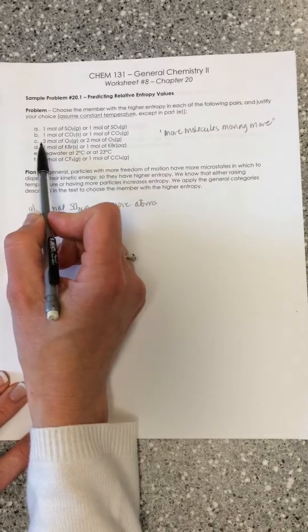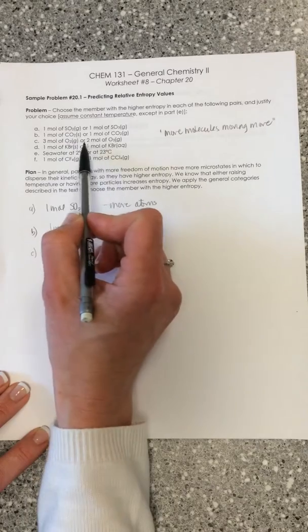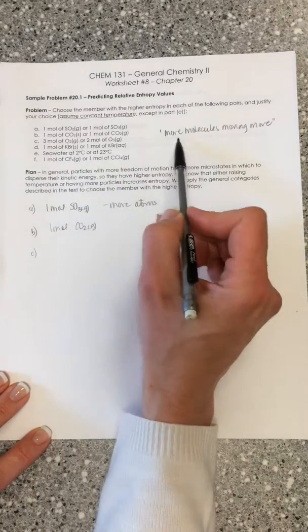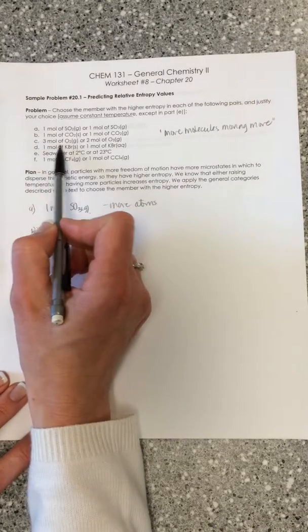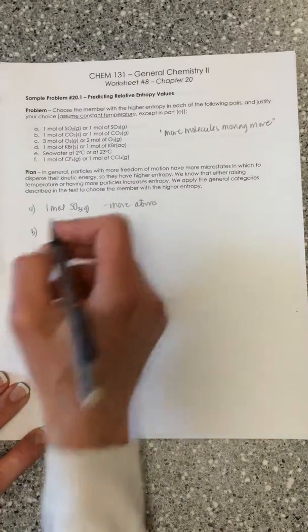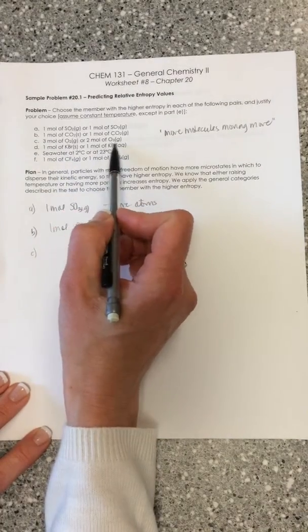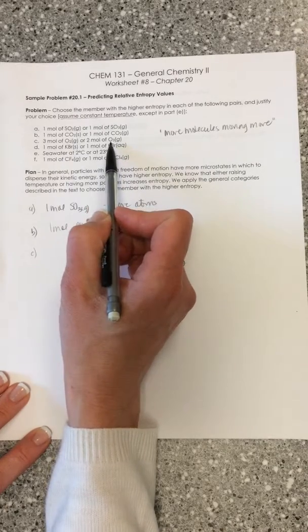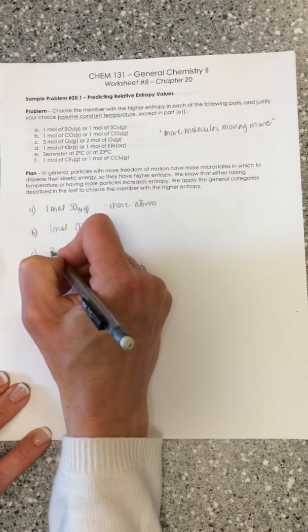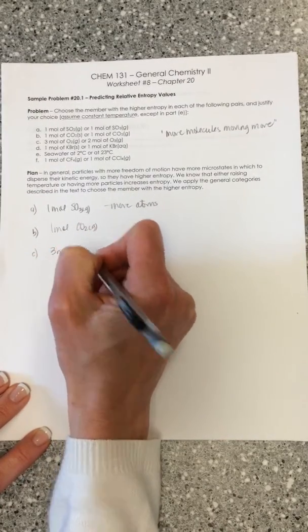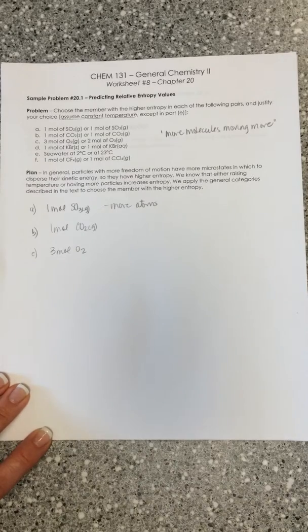But in this case, we have 3 moles of O2 and only 2 moles of O3 gas. So if we apply more molecules moving more, we have more molecules of gas when we have 3 moles of O2, such that the small difference in entropy from having a third atom there is minimal compared to the actual change in the number of moles of gas. So in this case, 3 moles of O2 is going to have greater entropy.